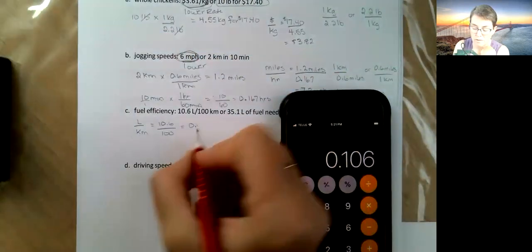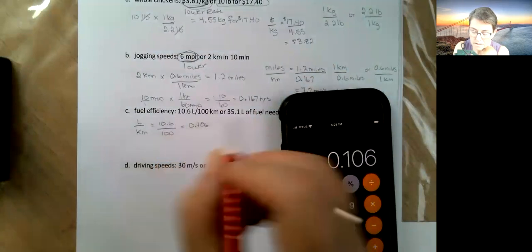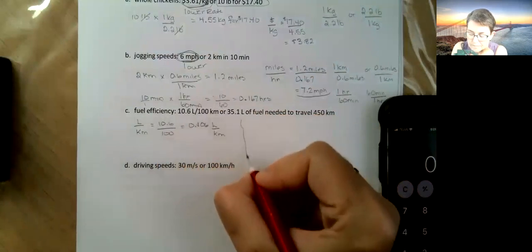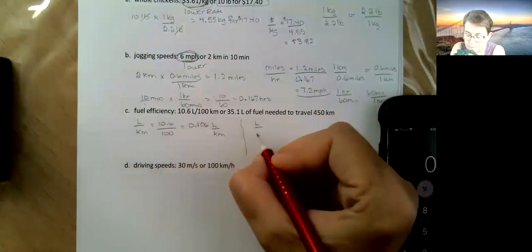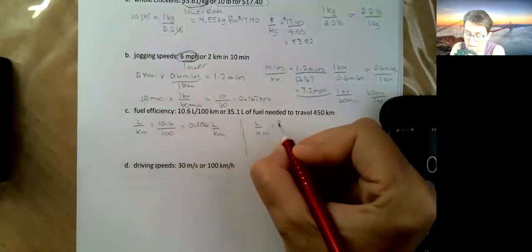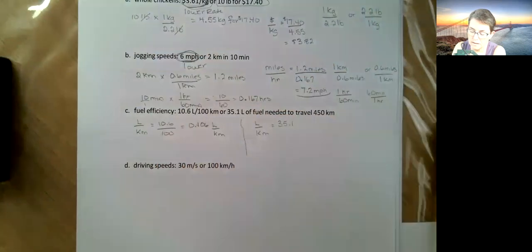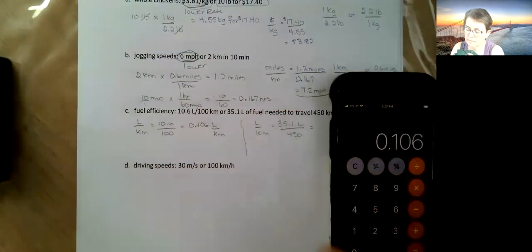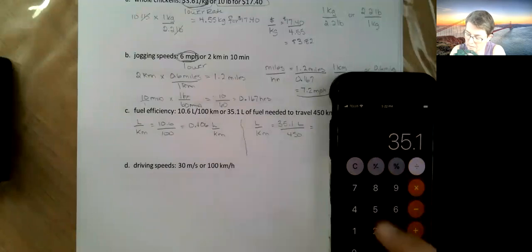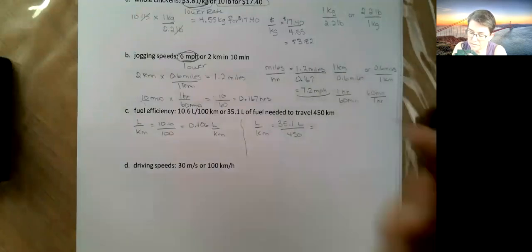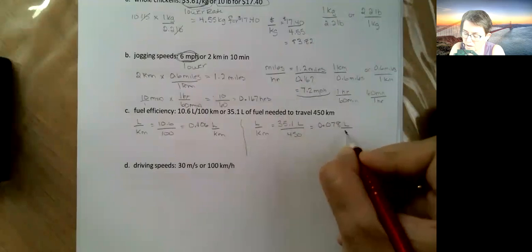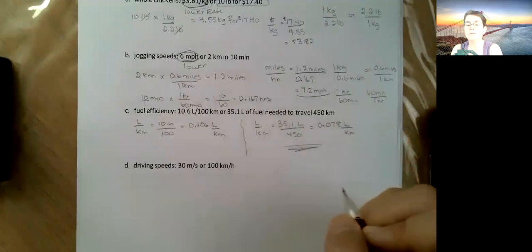Feels like it's a Friday afternoon and really warm in here. Liters per kilometer. Or 35.1 liters divided by 450. 35.1 divided by 450 is 0.078 liters per kilometer. So this one is the lower rate.